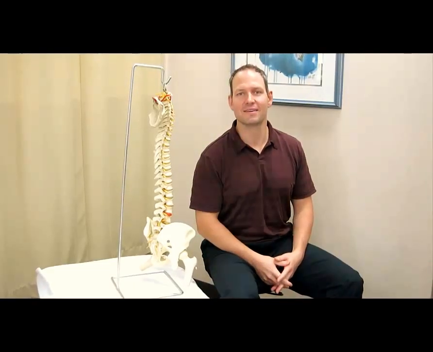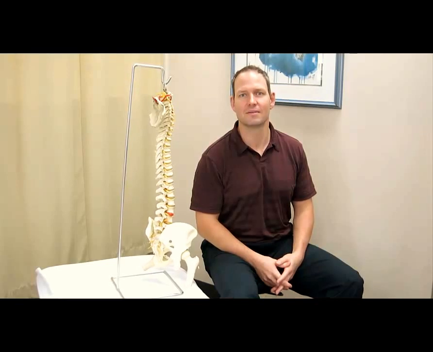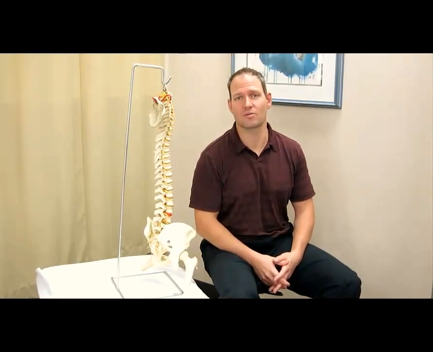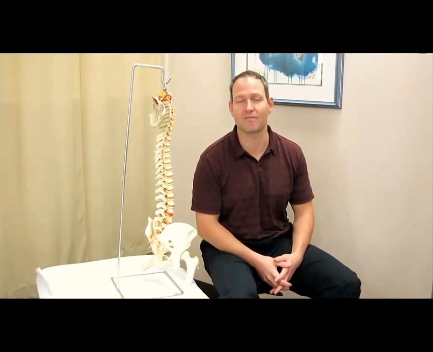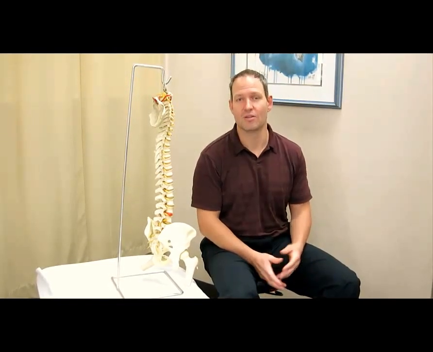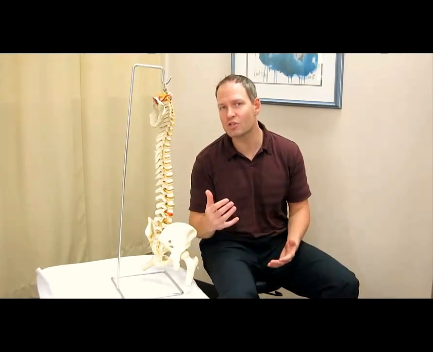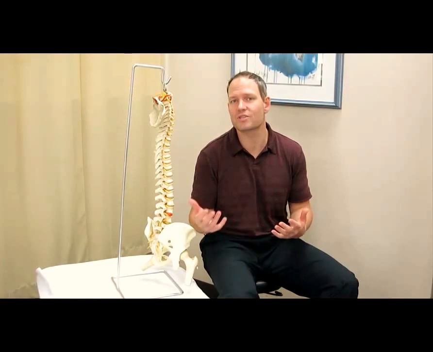Cam, what are the most common causes of lower back pain? Well, Chris, there are 3 general causes or categories of lower back pain that affect the active population. The first is the pretty well-known discogenic pain that could be related to a bulging disc or an actual disc herniation.